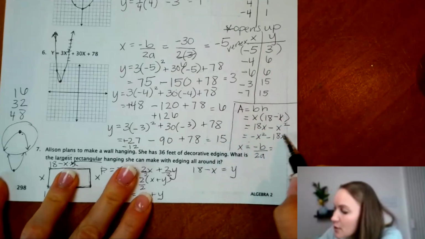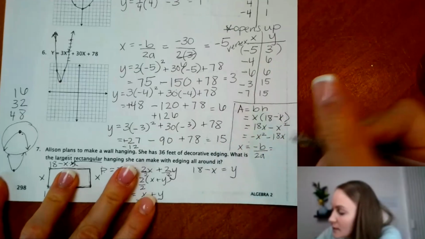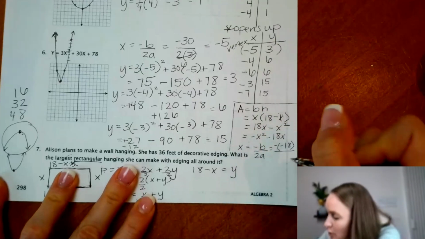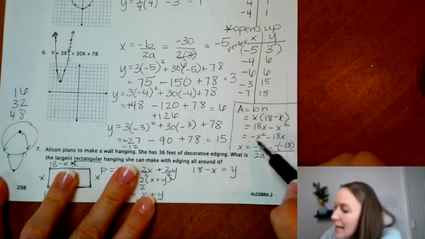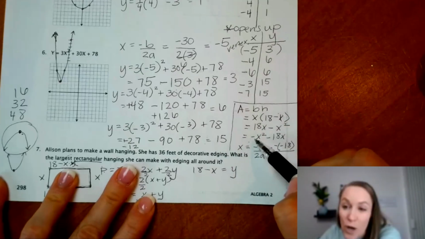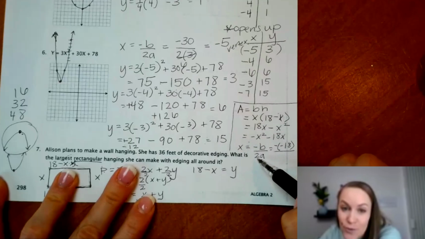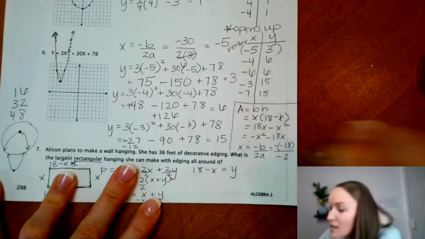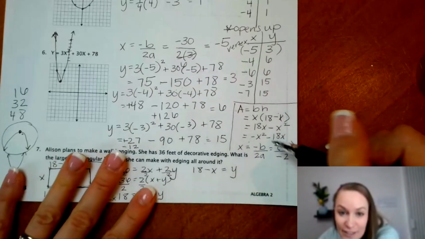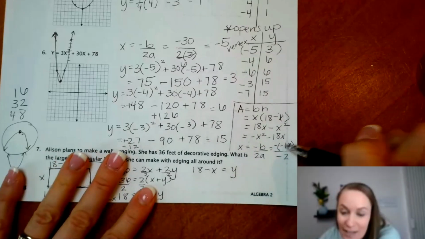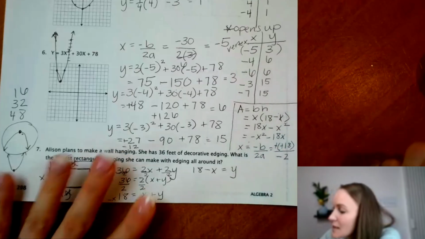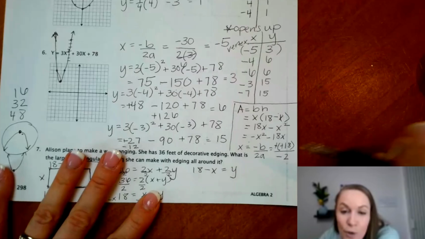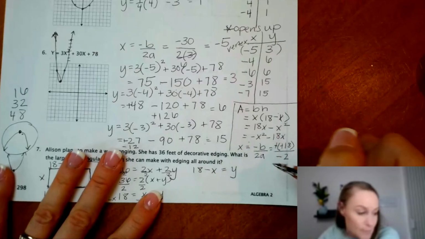So my b value is going to be negative 18. So I need the opposite of negative 18 over 2 times a. A is negative 1. So positive 2 times negative 1 is negative 2. So a lot of negatives going on. I like to do a negative times a negative is a positive. Now I have a positive times a negative, which is a negative.